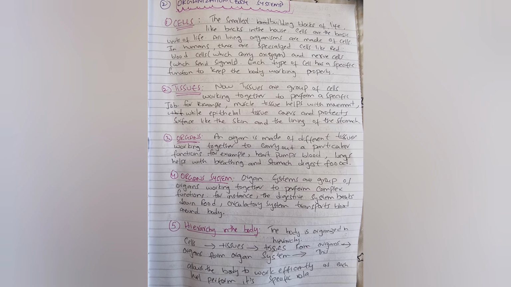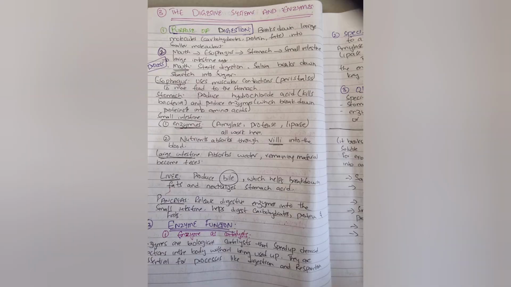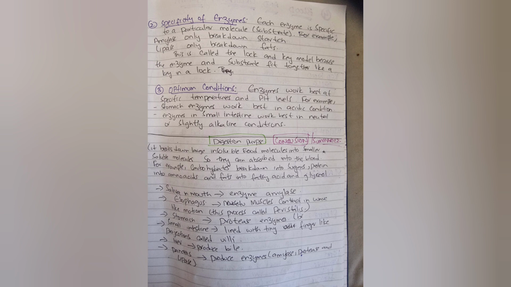So let's conclude this and summarize the purpose of digestion. It breaks down large insoluble food molecules into smaller soluble molecules, so they can be absorbed into the blood. For example, carbohydrates break down into sugars, proteins into amino acids, and fats into fatty acids and glycerol.